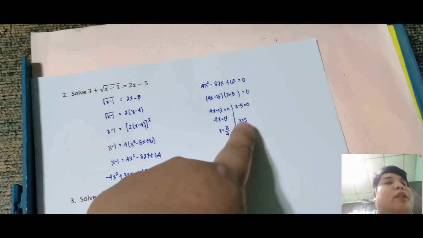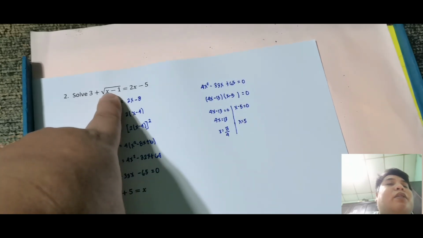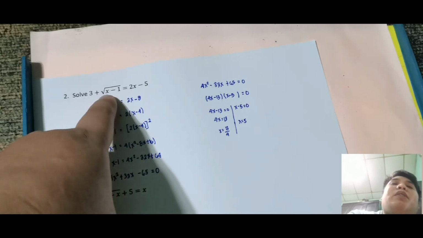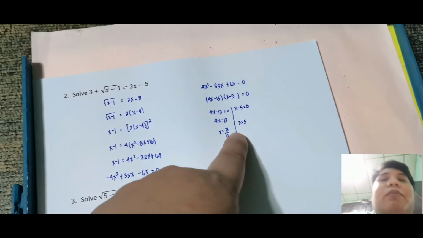Okay, so check ko lang ito madali. Substitute natin. So 3 plus square root ng 5 minus 1. So 5 minus 1 is 4. Square root ng 4 is 2. So 3 plus 2 is 5. Okay, so dito 2 times 5 is 10 minus 5 is 5. Okay ito. So value ito, no?